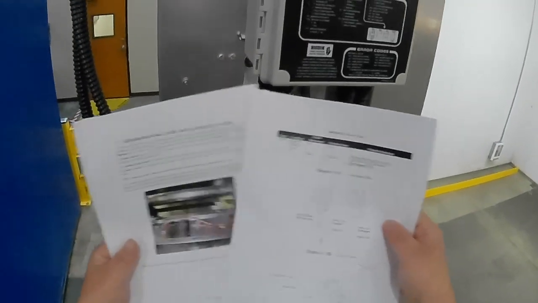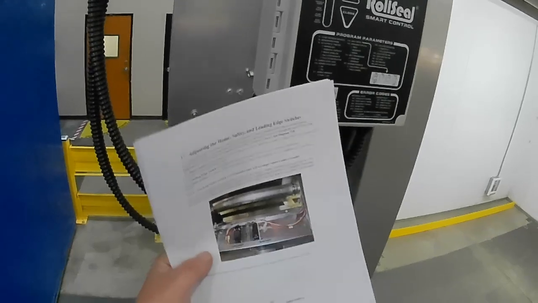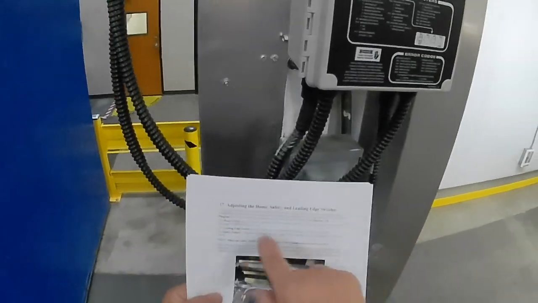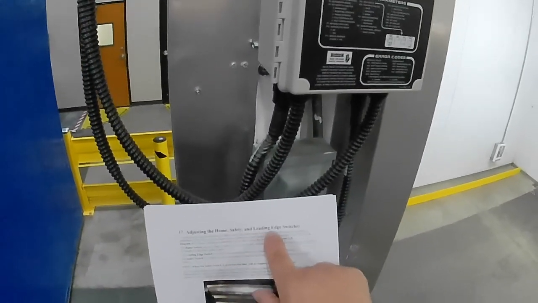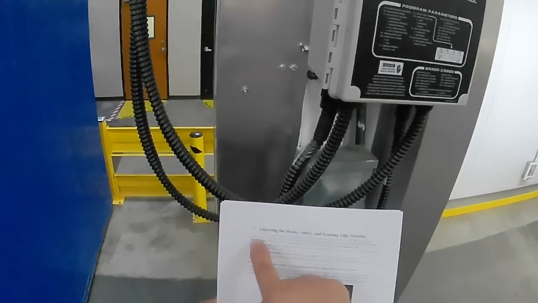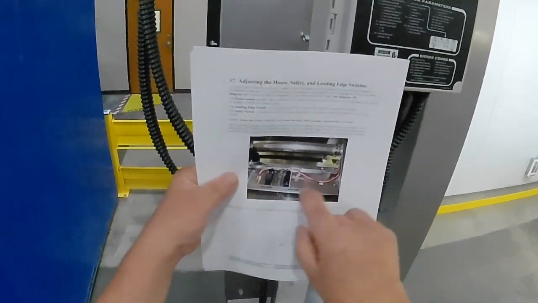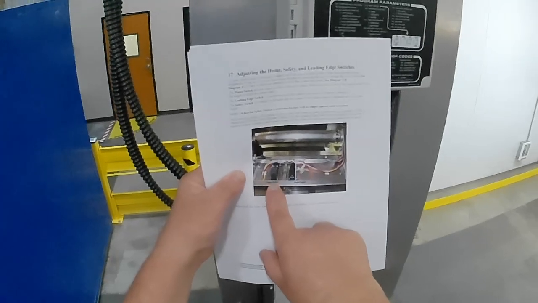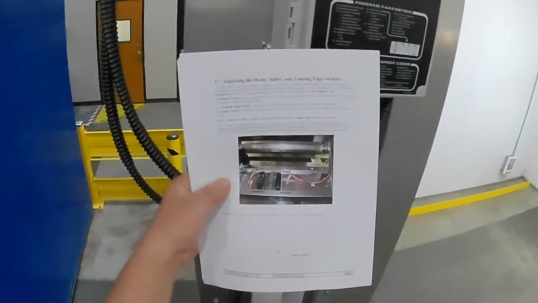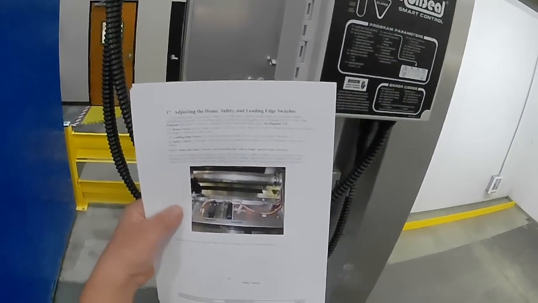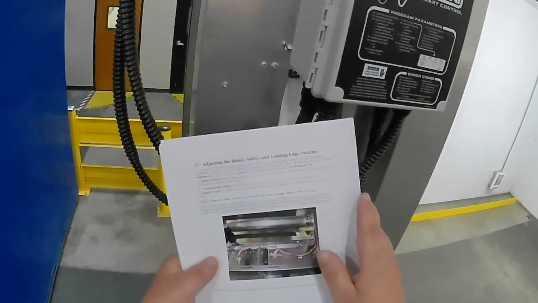And then it also says go to section 17, which here's section 17, right? It says adjusting the home, safety, and leading edge switches. At some point, blah, blah, blah. You guys get the deal. But there it is, there's the safety switch. So let's go ahead and start at the beginning, and let's just go ahead and open her up and see if we can see anything that stands out to us.